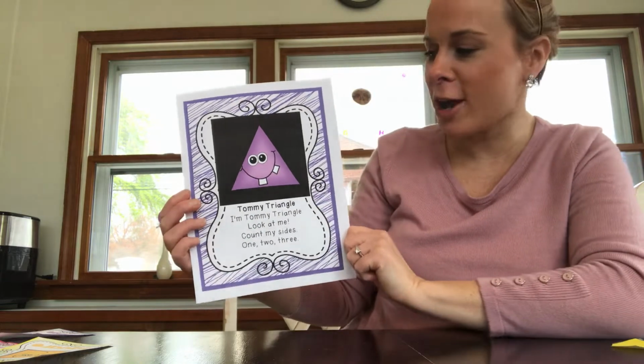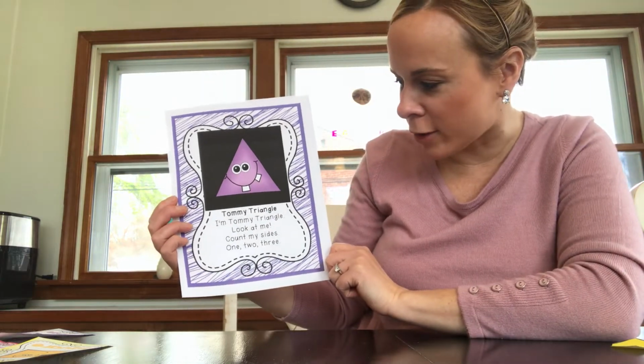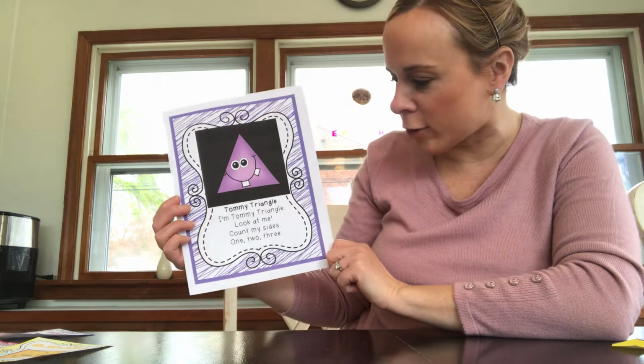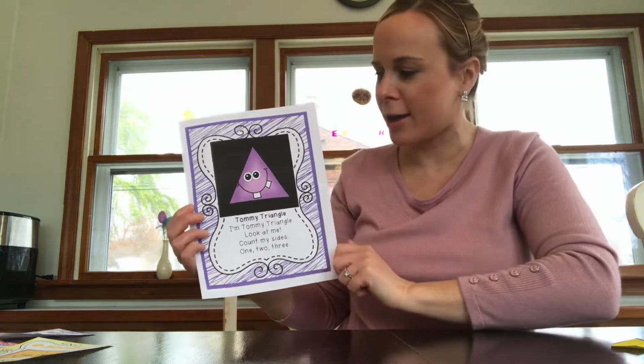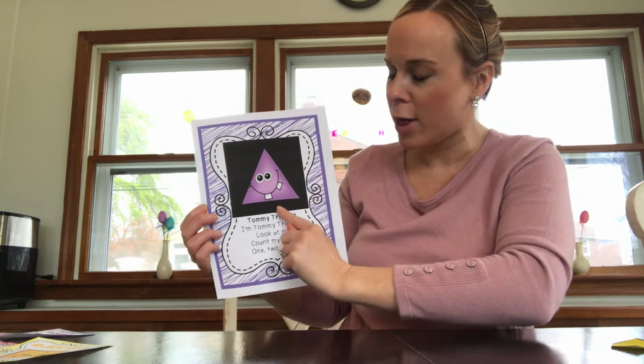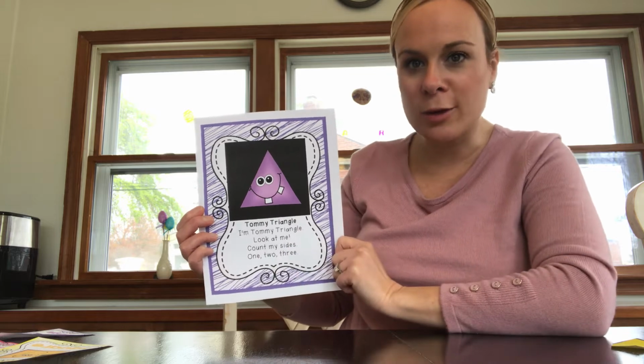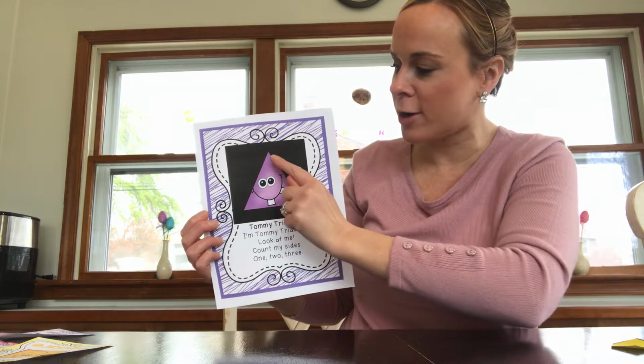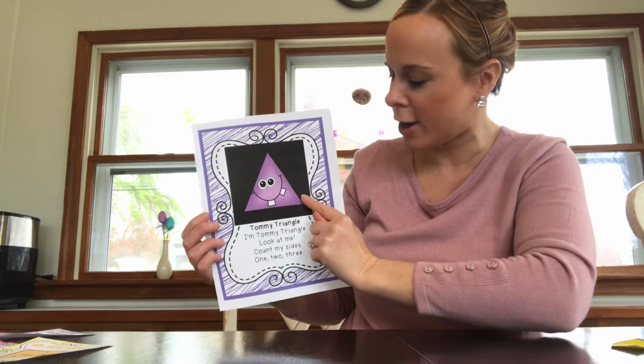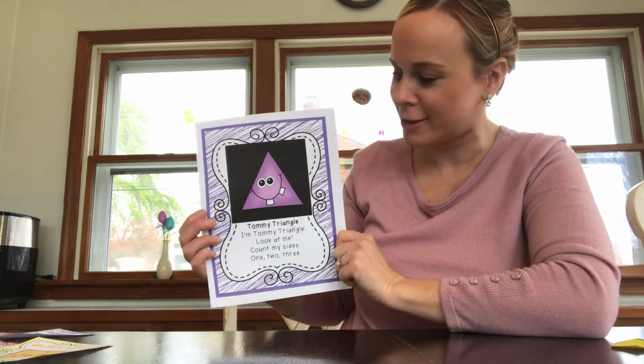Here's Tommy Triangle. I'm Tommy Triangle. Look at me. Count my sides. 1, 2, 3. And if you also count the vertices with me, you're going to notice that the triangle also has 1, 2, 3 vertices.